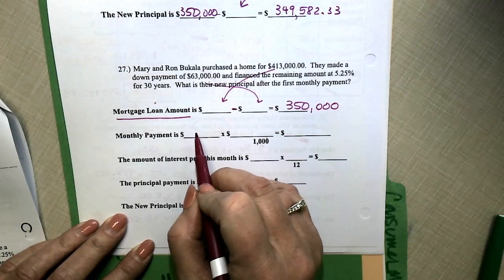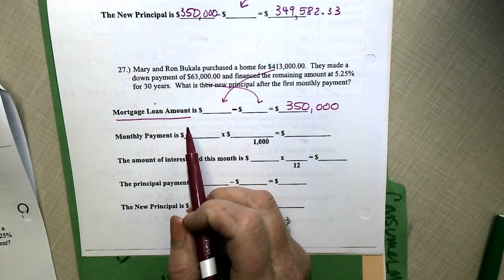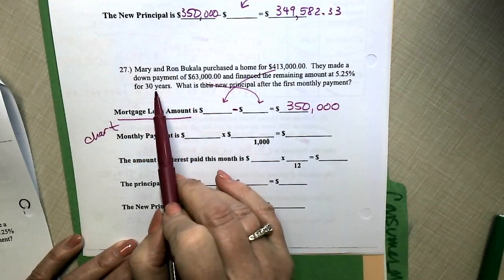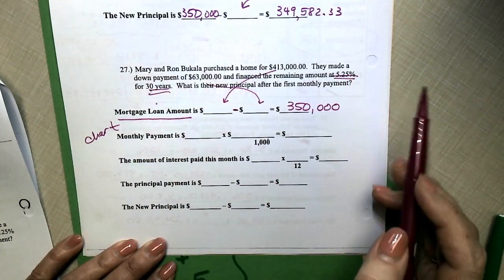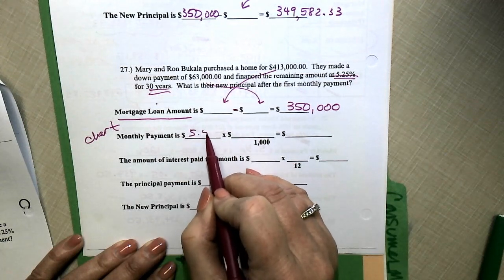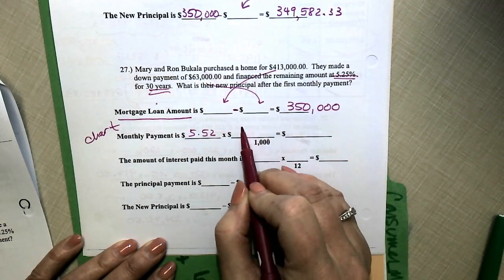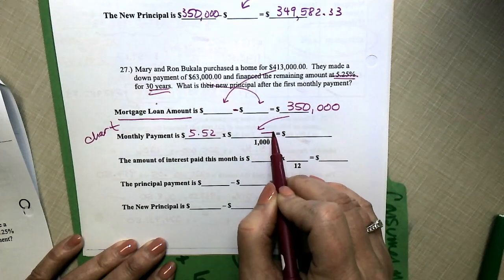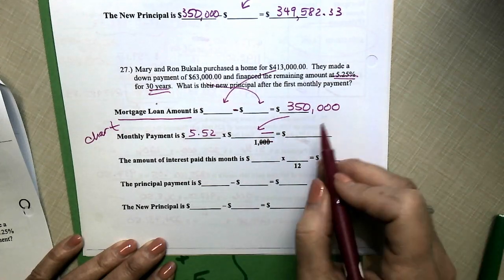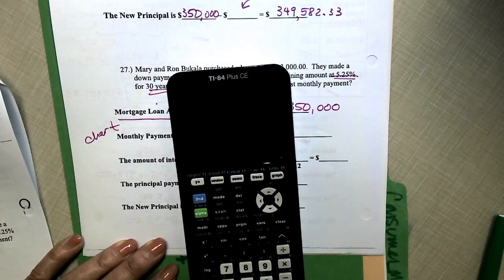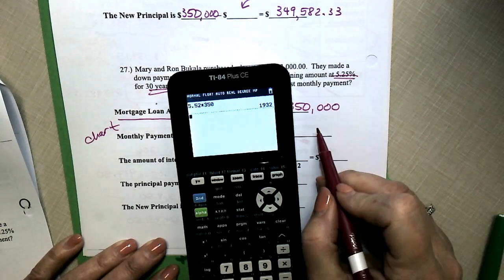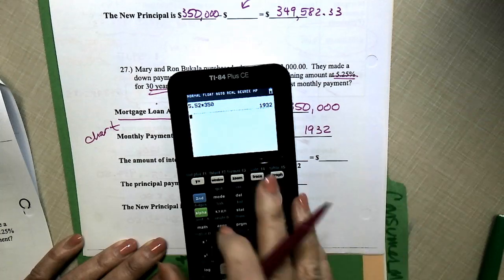So looking at the chart, I don't want to keep flipping, but the chart that I'm looking at is 30 years, 5.25%, and that is 5.52 times the 350 per thousand. Again, those 3 zeros are going to cancel out. So on my calculator, I'm just doing 5.52 times 350. So 1932 is the monthly payment.